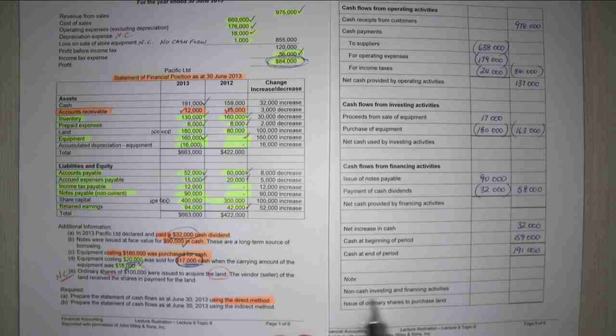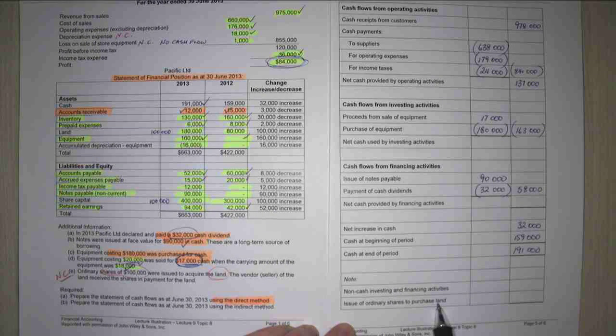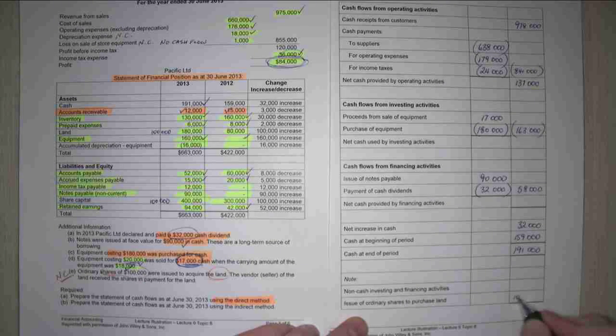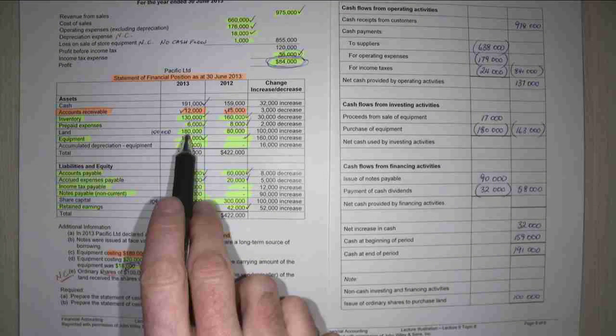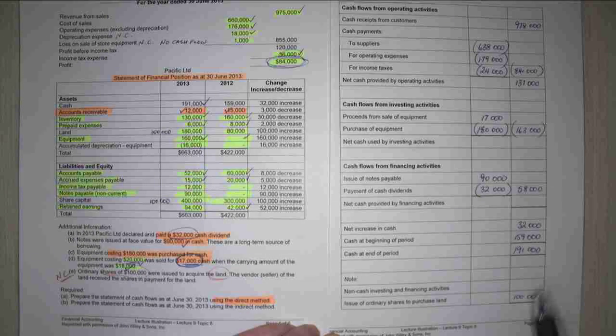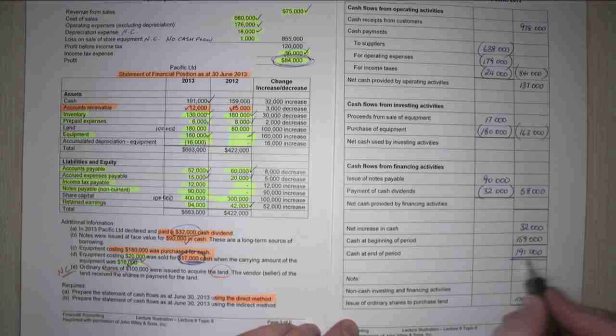Now it does say here non-cash investing and financing activities was the issue of ordinary shares to purchase land, which was that 100,000. This is just a note so that you know those movements in and out there are for the purchase of land. My cash flow statement will finish here normally.